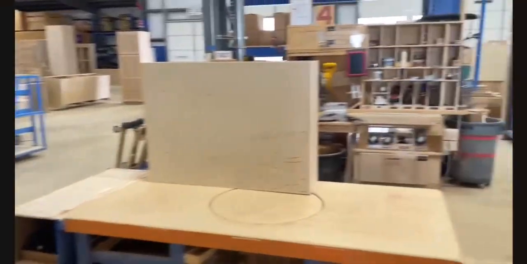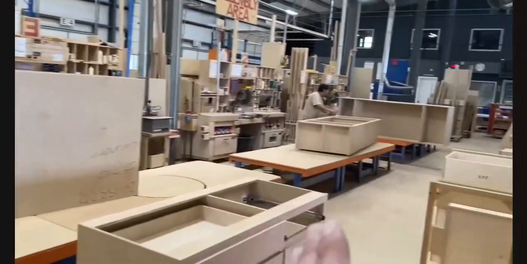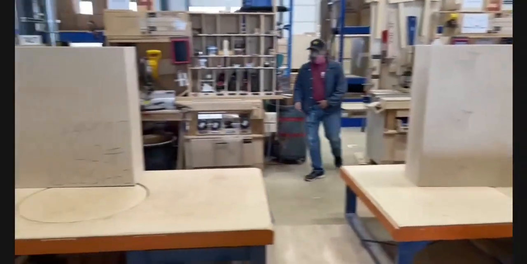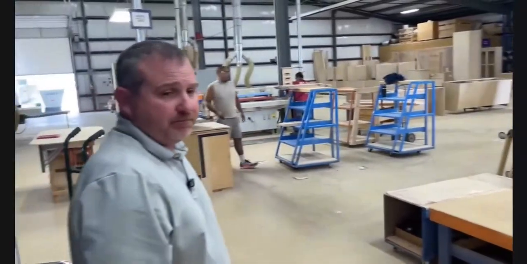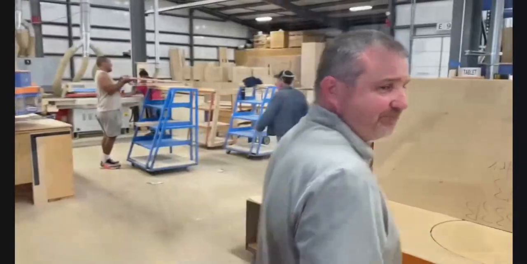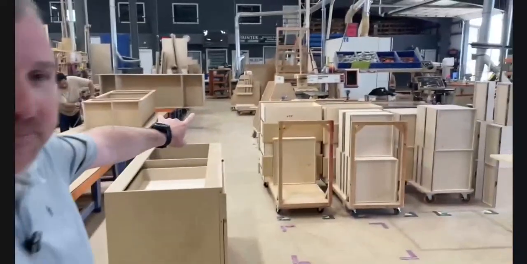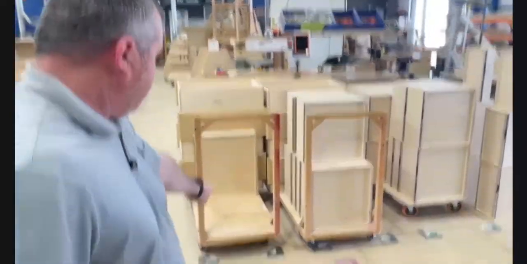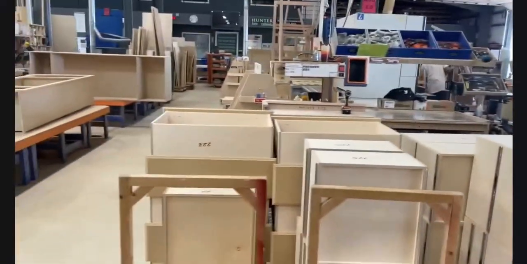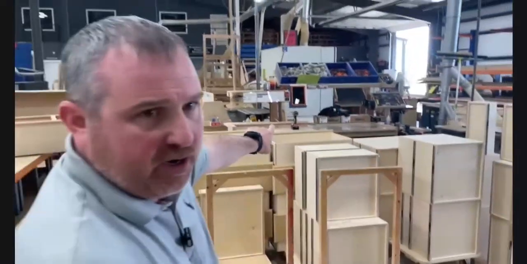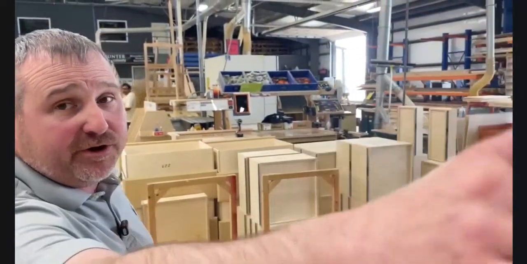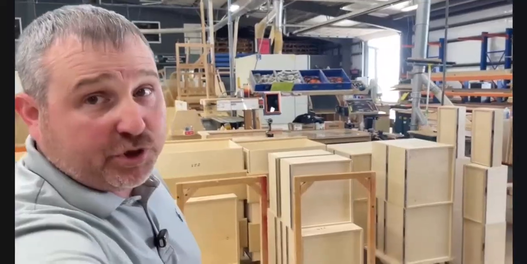Brilliant. This is the hardest thing to convince people to try and do, is to create flow down a production line. And you have done it. What did we just notice here? The drawer buffer's full. All the carts are full. That means she stopped. There's no operator here. She went to another department where there's a bottleneck, which is doors in this case.